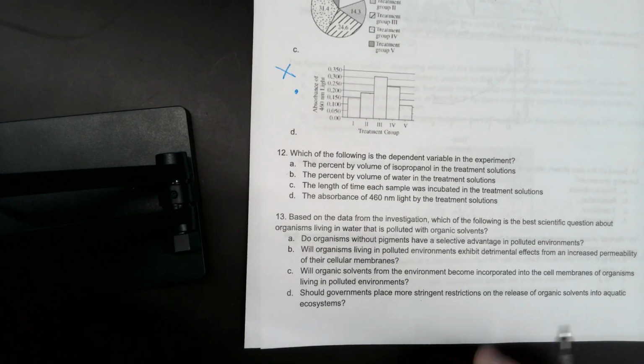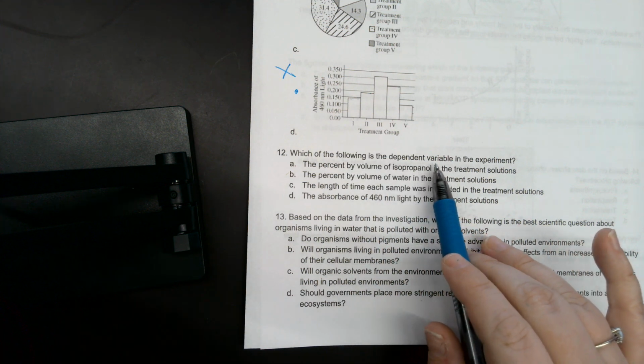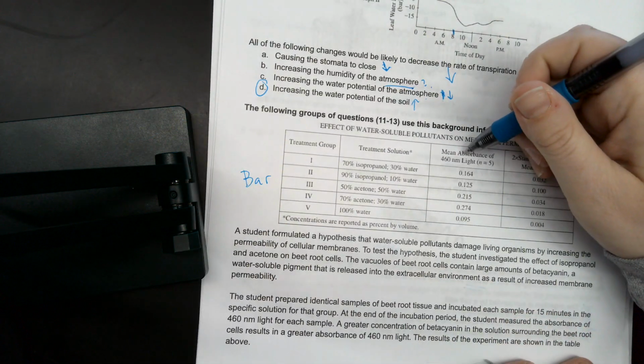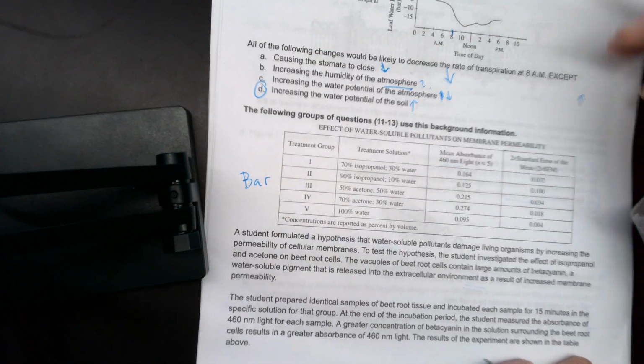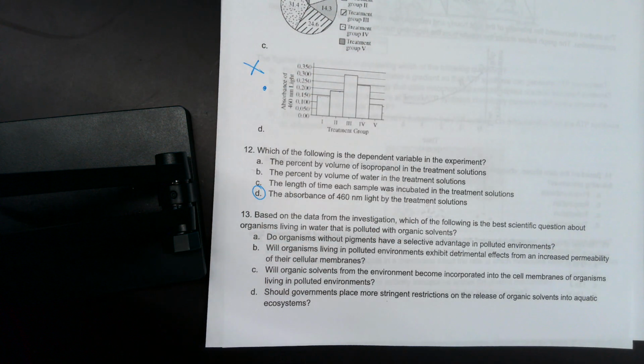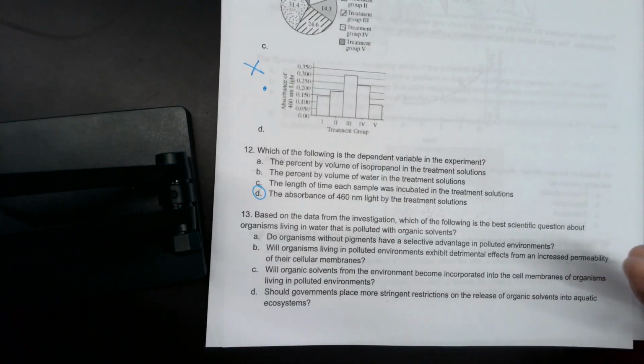So now 12 says, which of the following is the dependent variable in this experiment? So the dependent variable is going to be your mean absorbance of light, because that is what is being measured. Yep, so it would be D. Don't have to look into that too much. It's just whatever's on the y-axis.